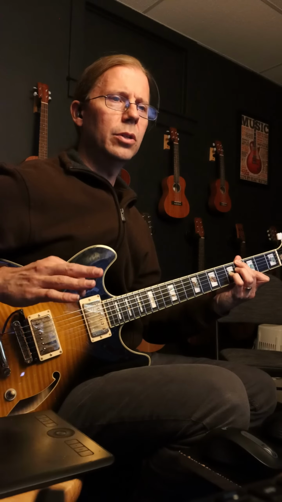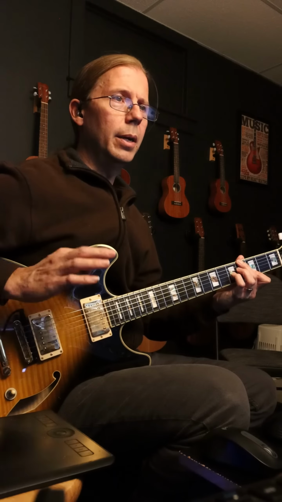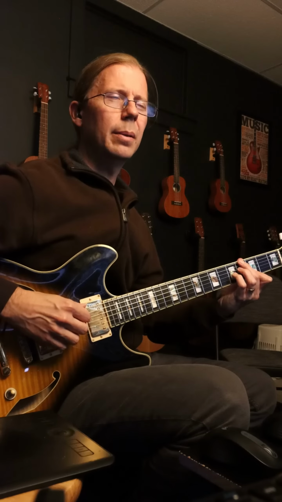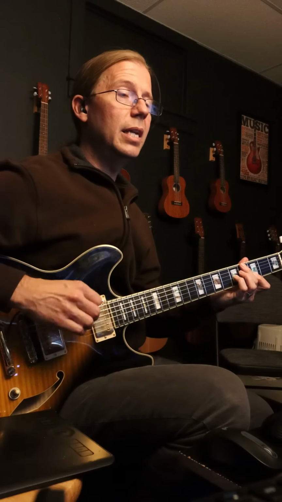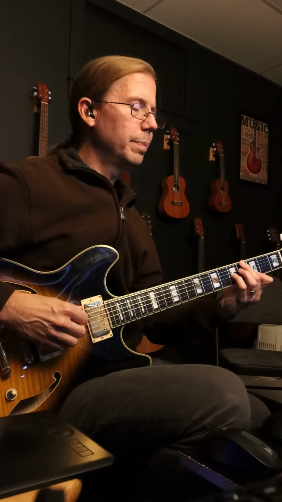When I play gigs on that tune, I play it in C sharp minor, but you might end up playing it in C minor. I believe that might be what the Real Book has. But either way, it's totally valid to play it in really any key.